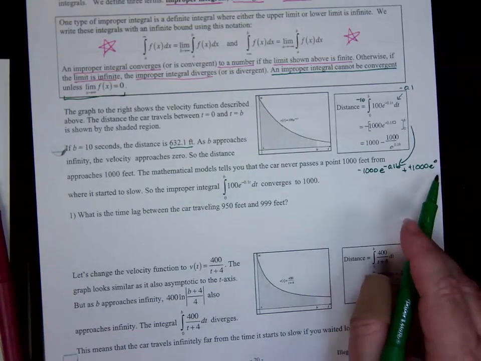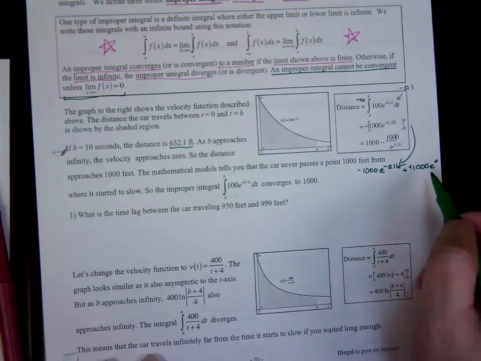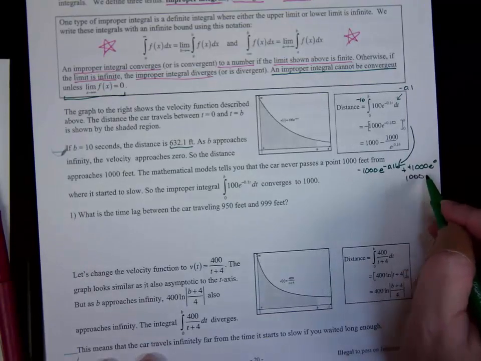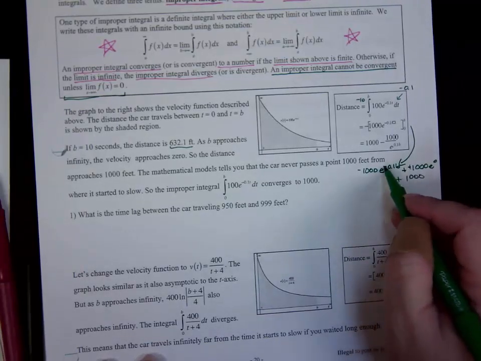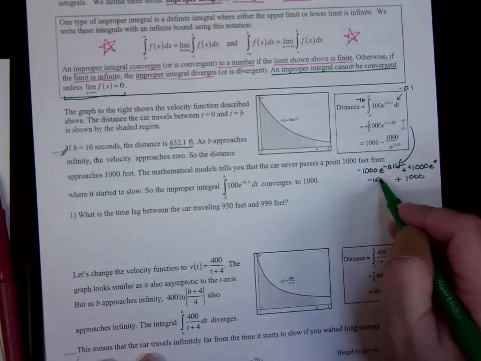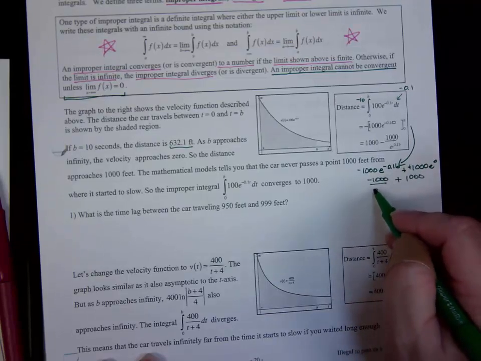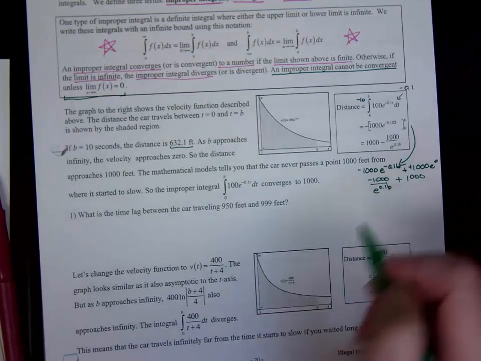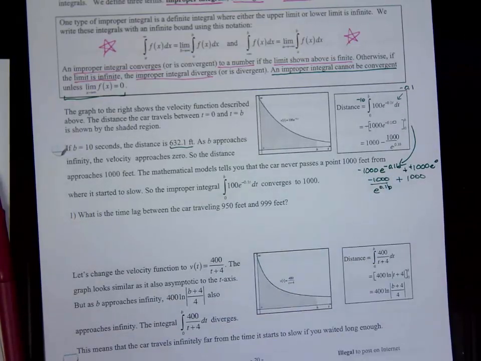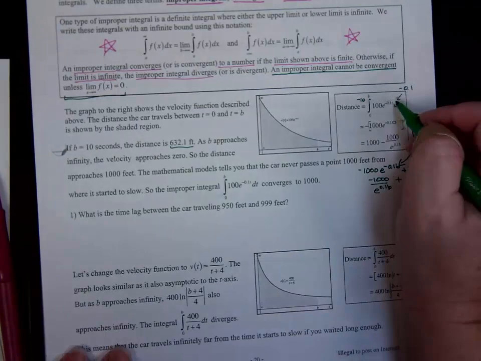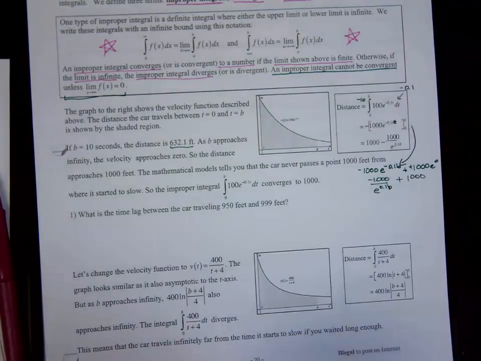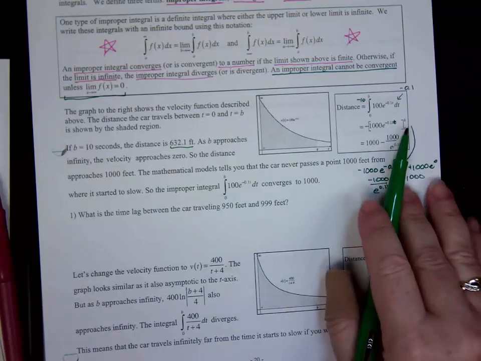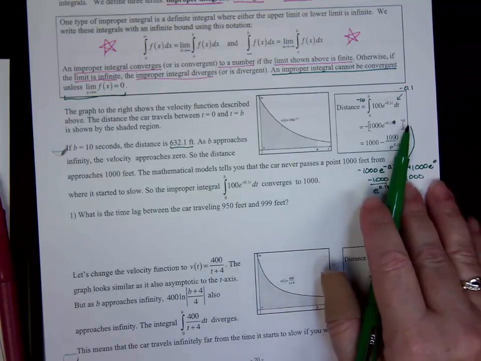Tell me real quickly, what is e to the 0? 1. So this last term is just 1,000. And this would be, with the negative exponent, it goes on the bottom. Negative 1,000 over e to the 0.1b. That's a b, because that upper limit is a b. The exponent up here was a t to start, and here it's a t as well. But then I'm starting to plug in the limits of integration, and the t turned into the b.